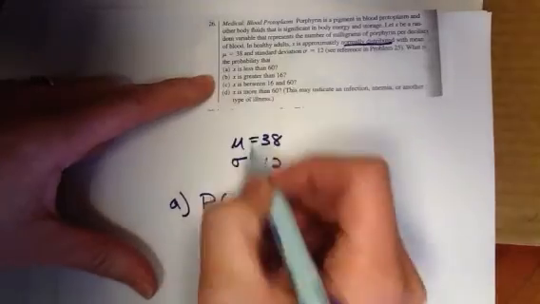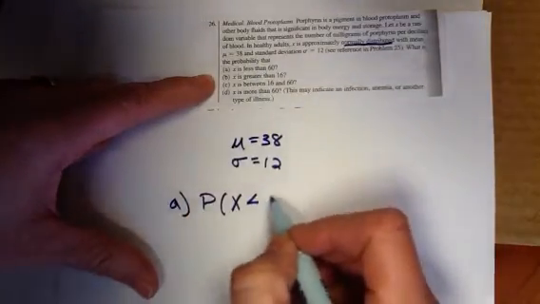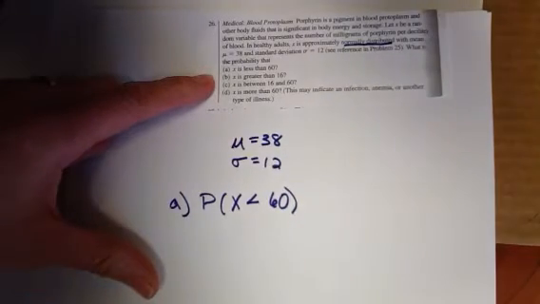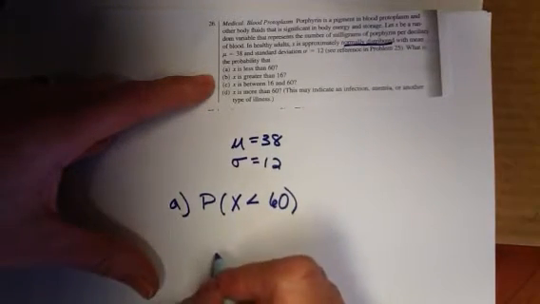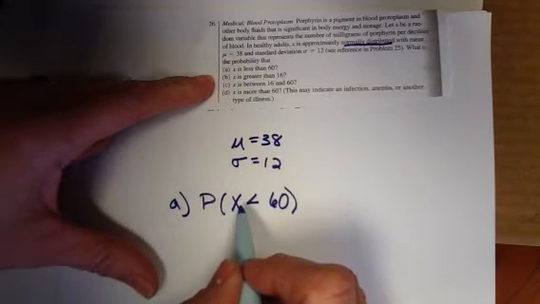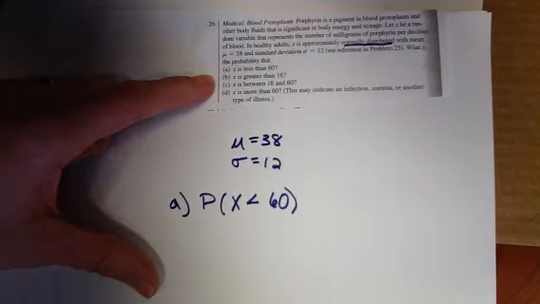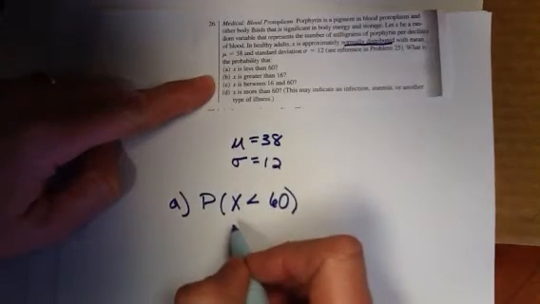So part A asks us, what is the probability that X is less than, so we use less than, 60. For the normal distribution, we can either convert it to a Z, standard normal random variable first, and then use the table, or we can go directly and use the normal CDF. This example, I'm going to be using the calculator.